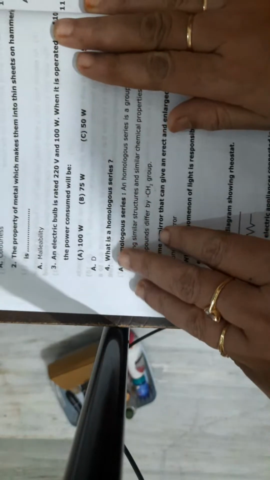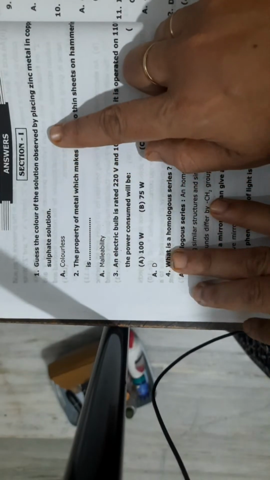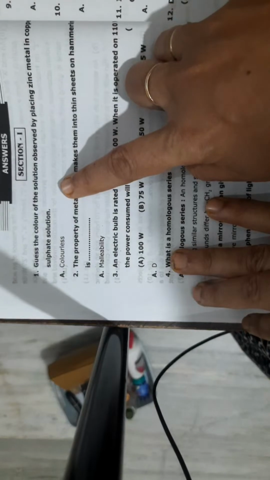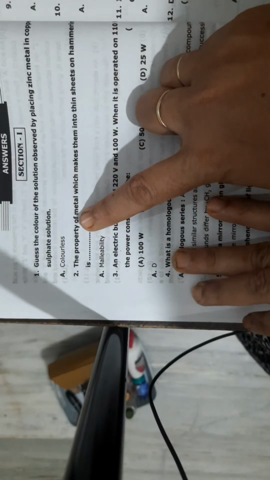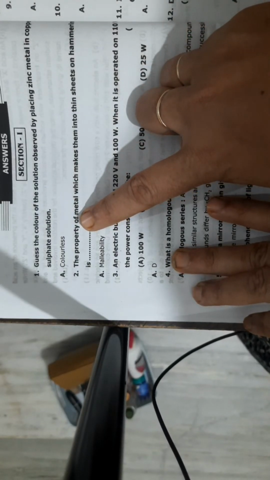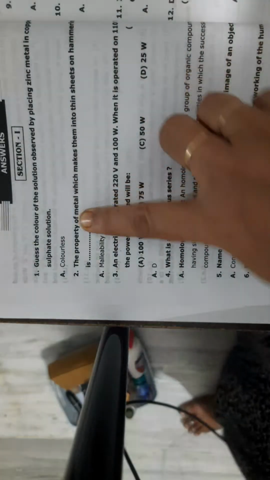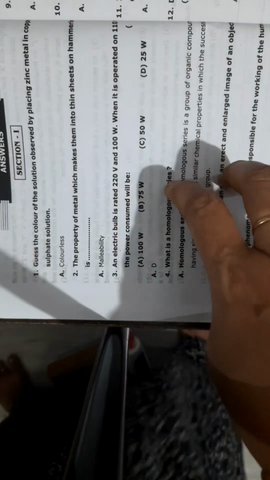So the first question: guess the color of the solution which you will observe by placing zinc metal in copper sulfate solution. It will be colorless. Zinc is more reactive than copper, so it will displace copper from copper sulfate solution and it will be colorless.